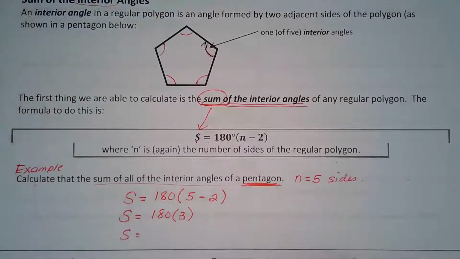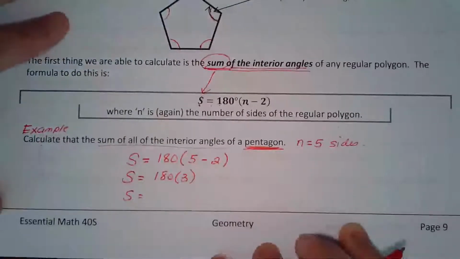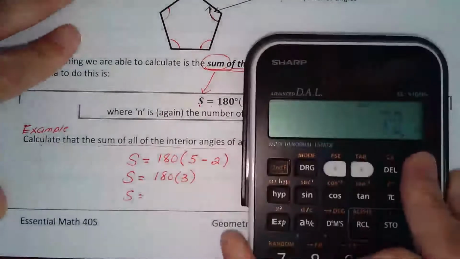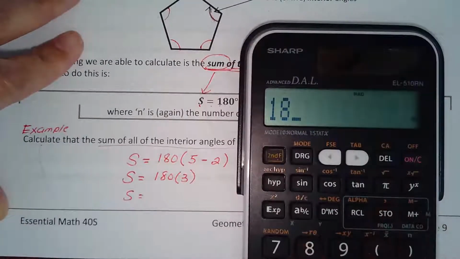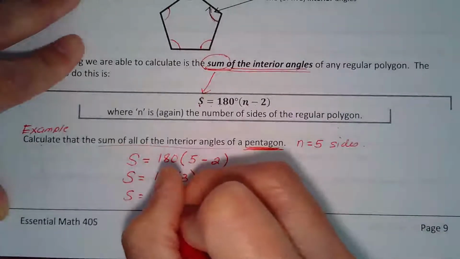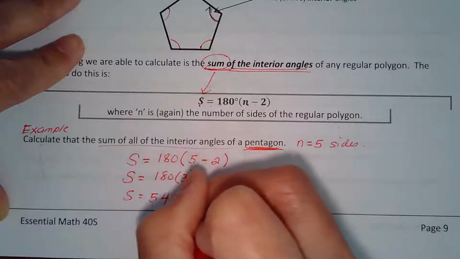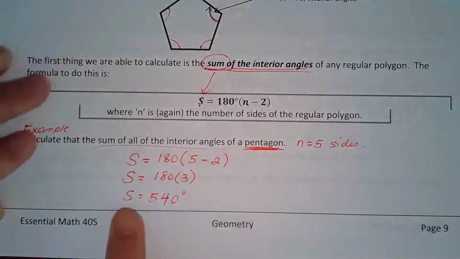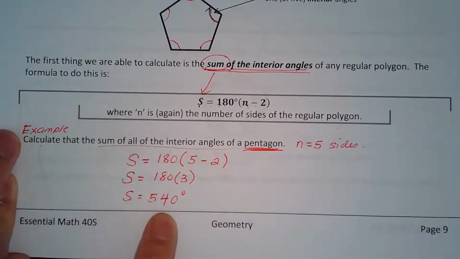180 times 3. So what is that equal to? I don't know. Let's take a look. 180 times 3 is equal to 540 degrees. Okay, so the sum of all the interior angles adds up to 540.